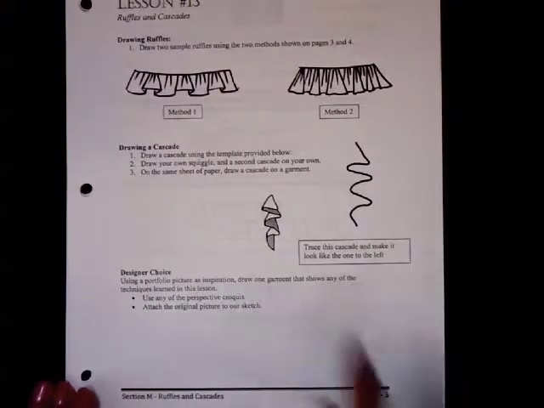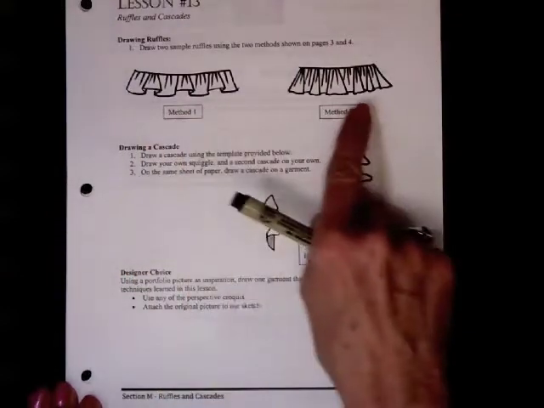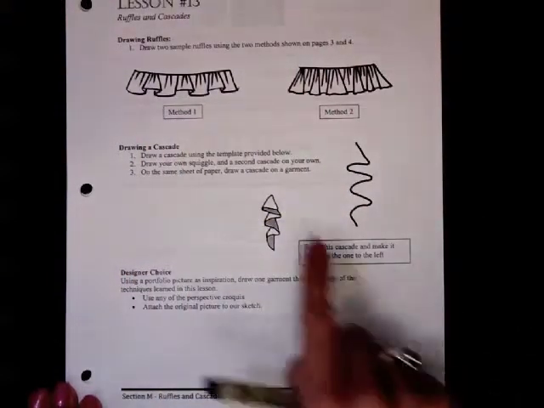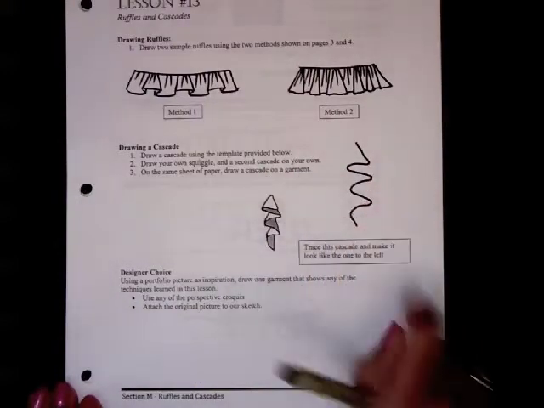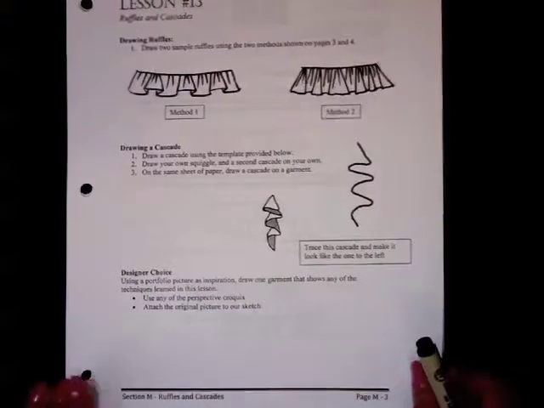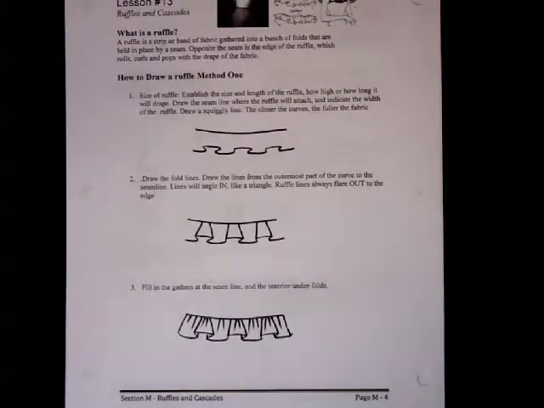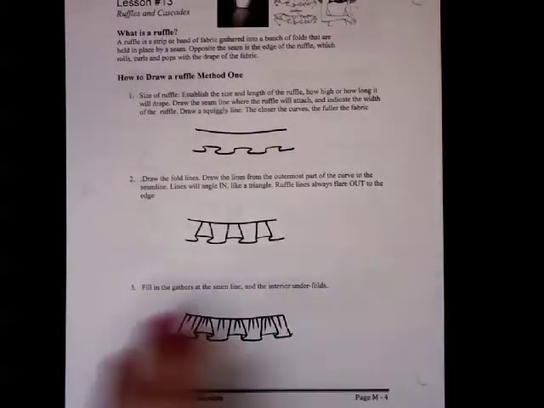So in this lesson, I'm going to show you two different methods of drawing ruffles. One is method 1 and the other is method 2. Now this is on page M3. And I'm going to show you a very basic way to draw a cascade. So this is what we're going to be working on today. So let's talk about drawing a ruffle with method 1. And I'm going to get out my tracing paper here, and we will draw a ruffle.